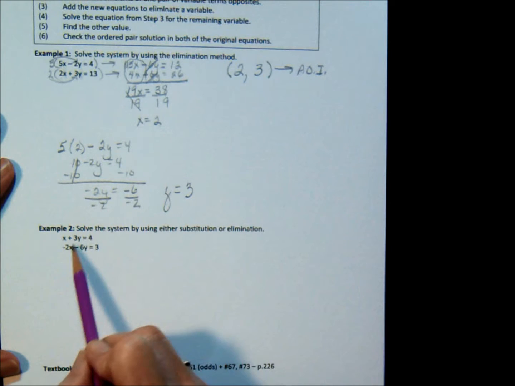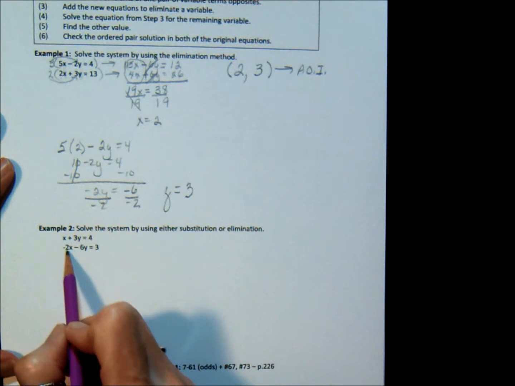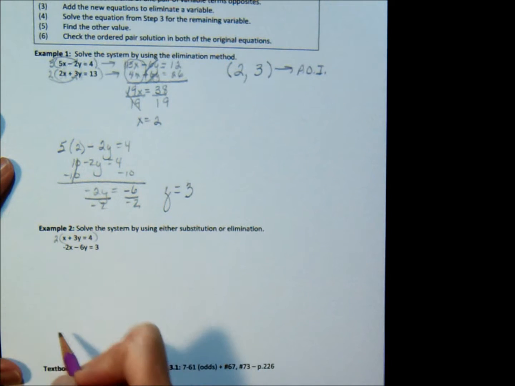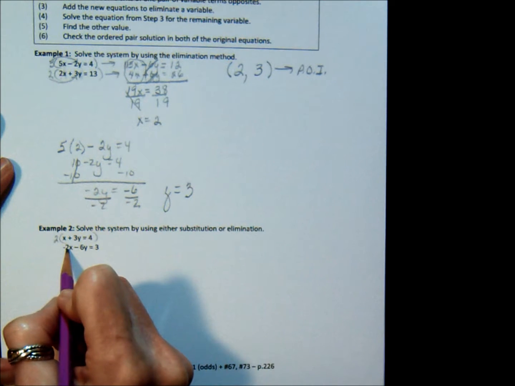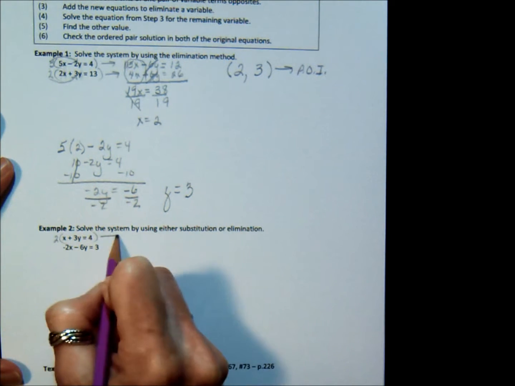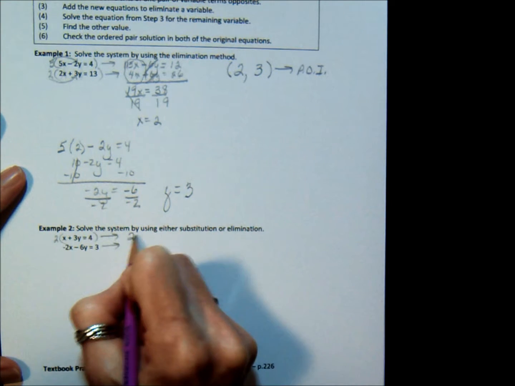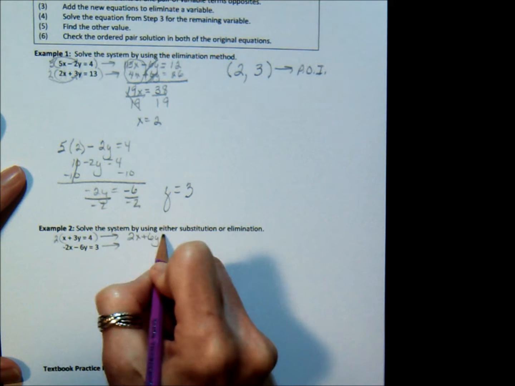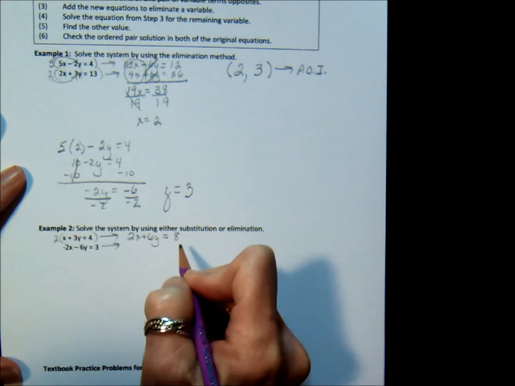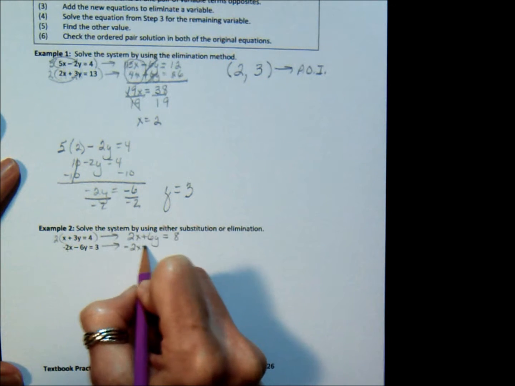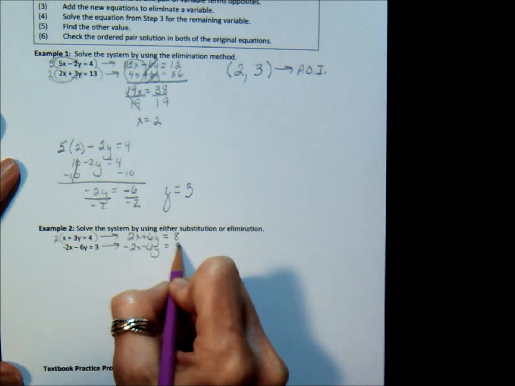Looking at this, I think I'd like to get rid of the x's this time. So I'm going to multiply my top equation by 2. I don't need to multiply my bottom equation by anything, and that's okay. The top equation is now 2x plus 6y equals 8, and the bottom equation, as it stands, is negative 2x minus 6y equals 3.